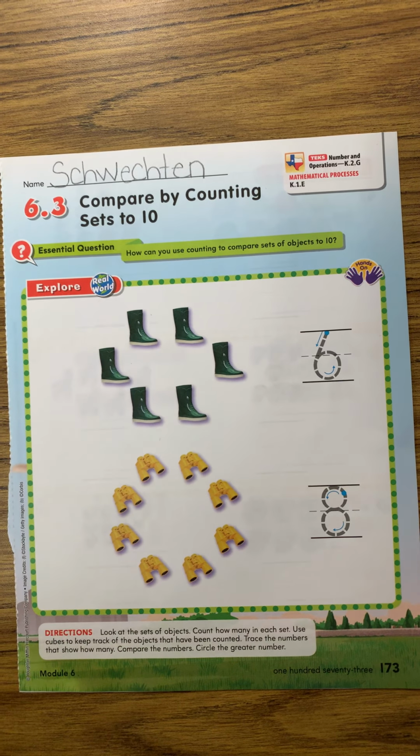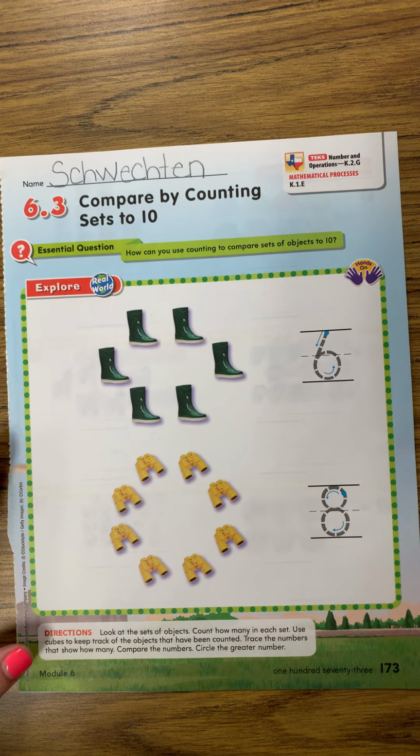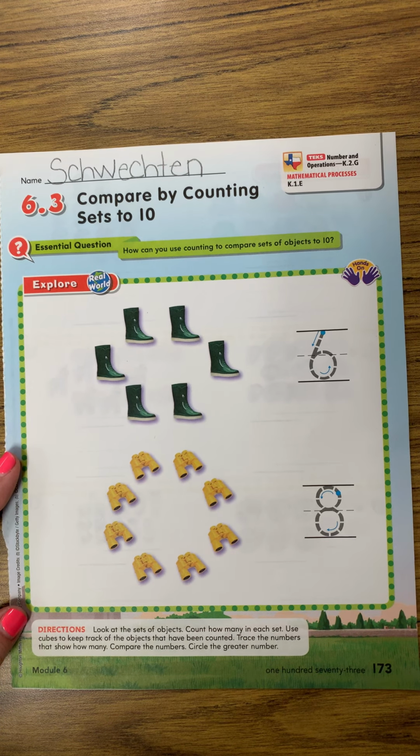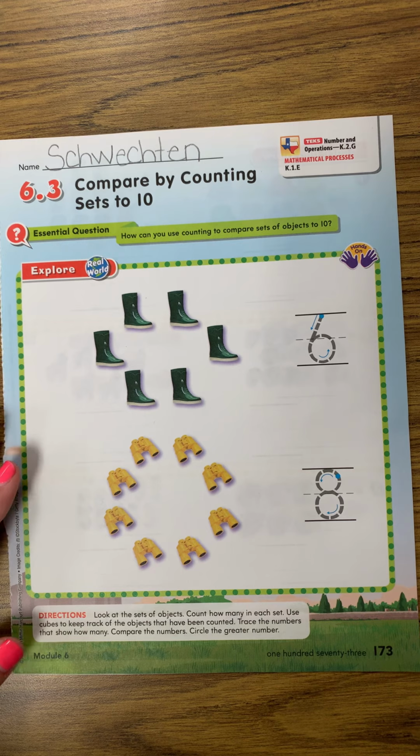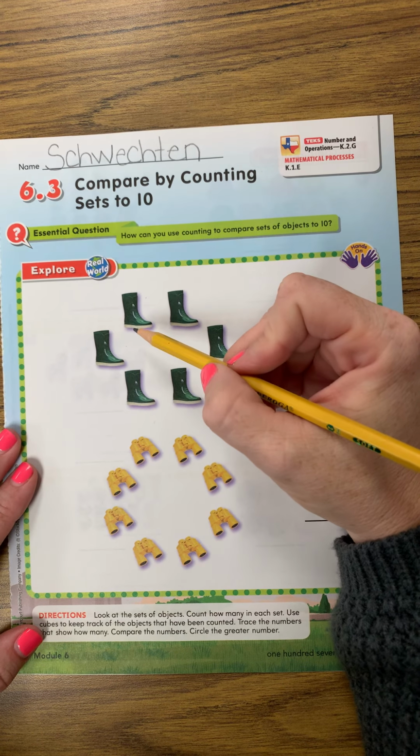Good morning, everybody. Today we're going to do 6.3, compare by counting sets to 10. We will be looking at sets of numbers where we'll count the numbers in the sets. We'll write down how many there are, and then I'll ask you a question about the two sets. So let's start with this page on page 173, and we will count the rain boots.